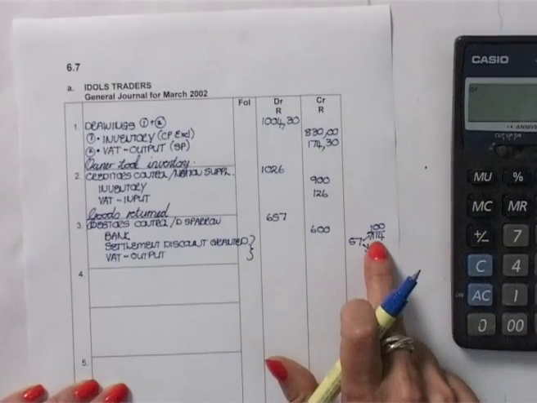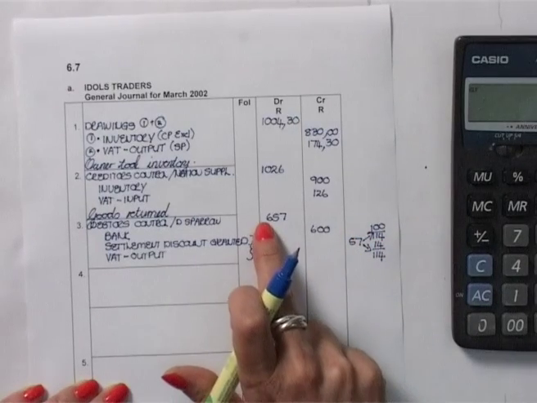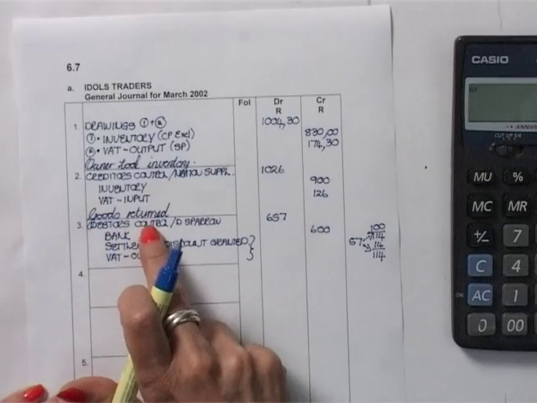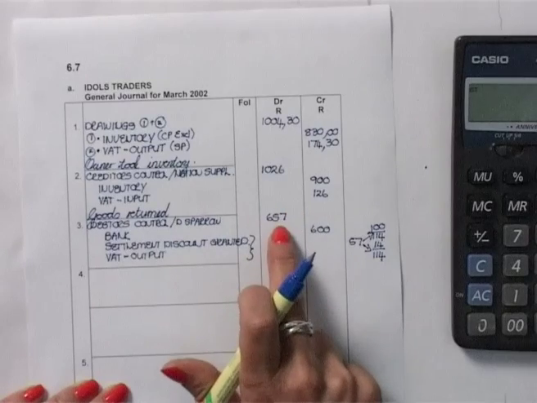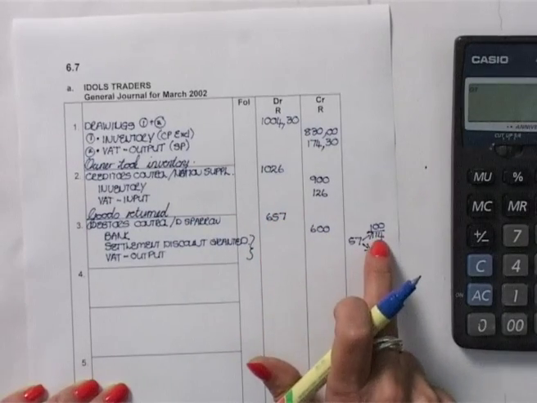Why do I have 114 at the bottom? If this 57 is the difference between debtors and bank, remember in debtors I work with prices including VAT. So that 657 was including VAT. If I then deduct the cash from that, the 57 is also inclusive of VAT.